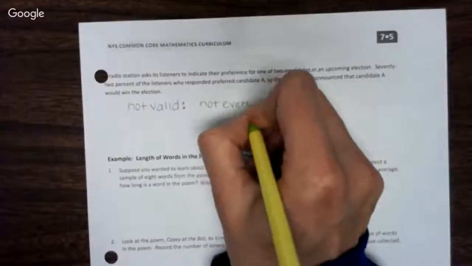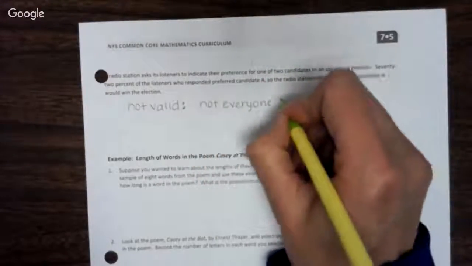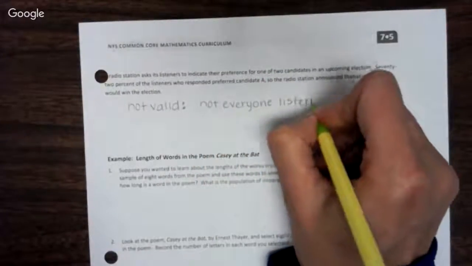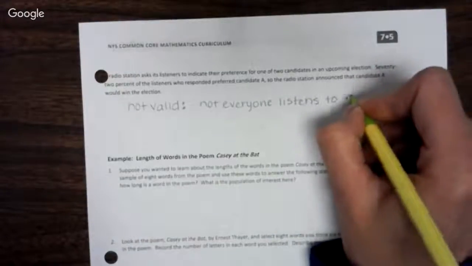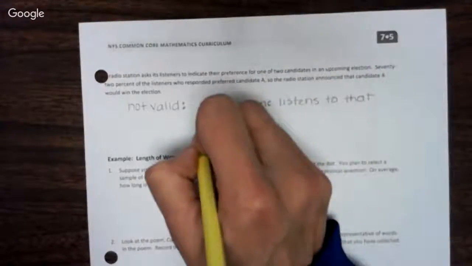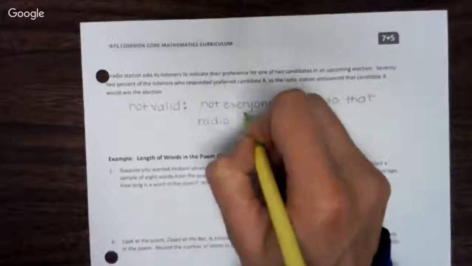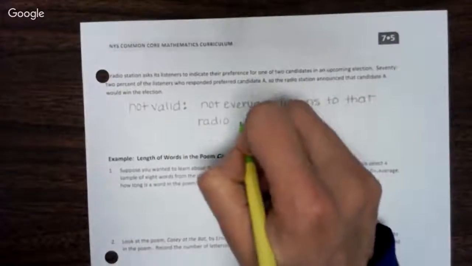No, which means not everybody has a chance to call in and voice their opinion. So not everyone listens to that radio station. So that means not everybody has a chance of being selected to voice their opinion.